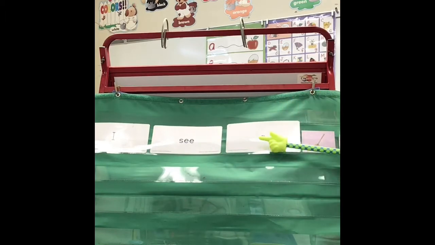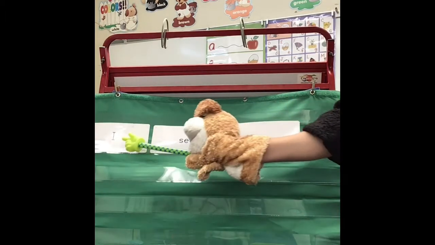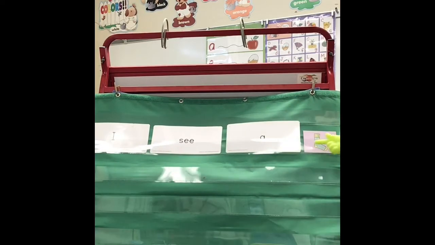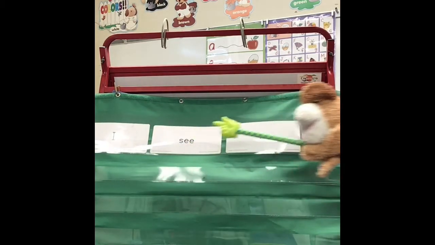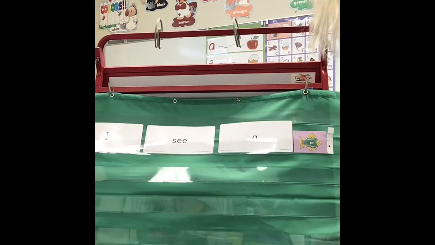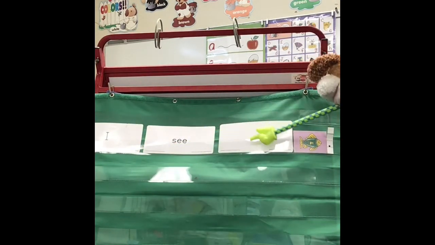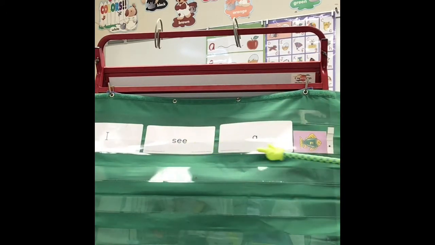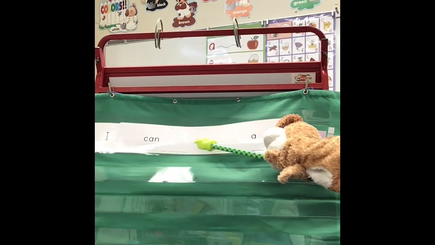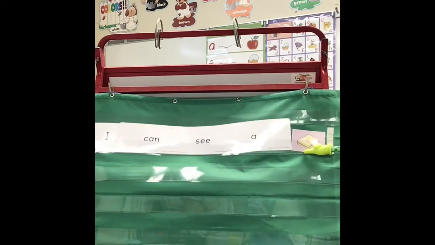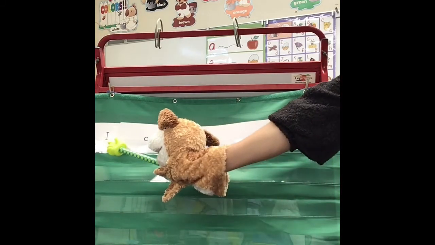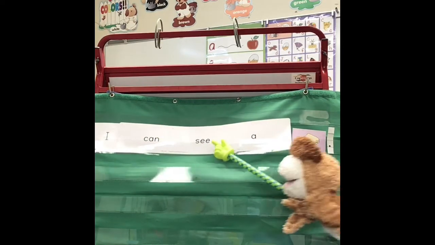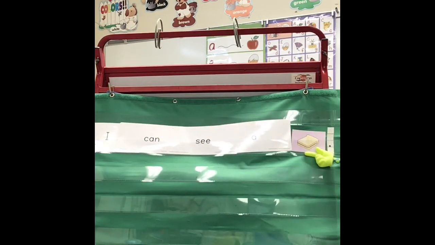I see a mop. I see a sock. Read it with me. I see a sock. I see a fish. Read it with me. I see a fish. I can see a sandwich.